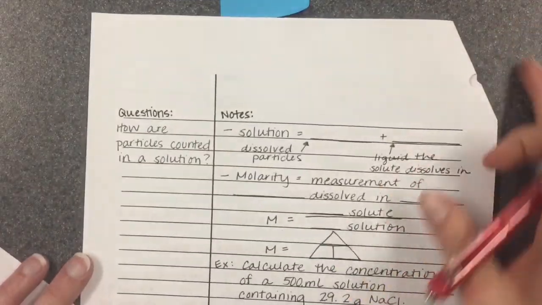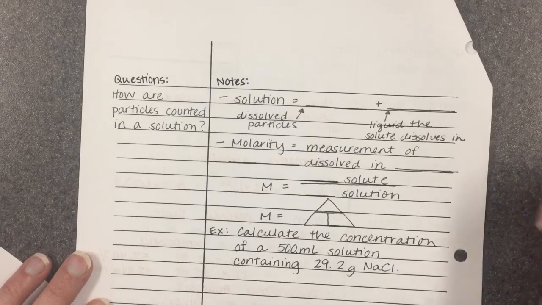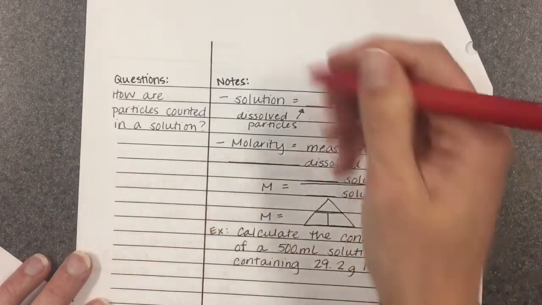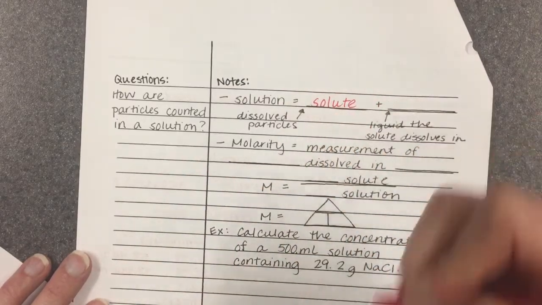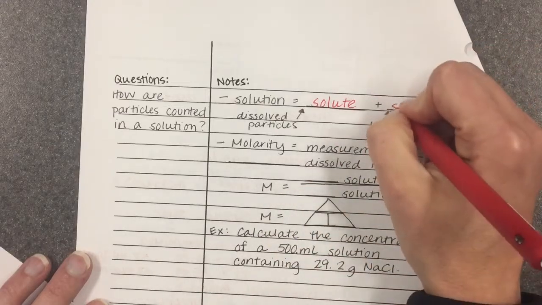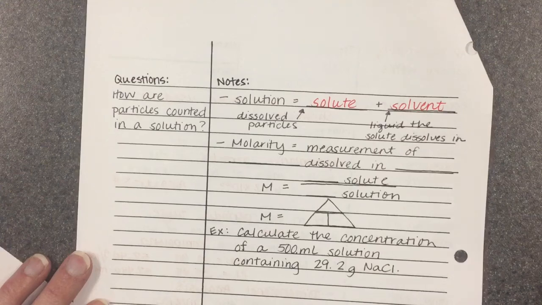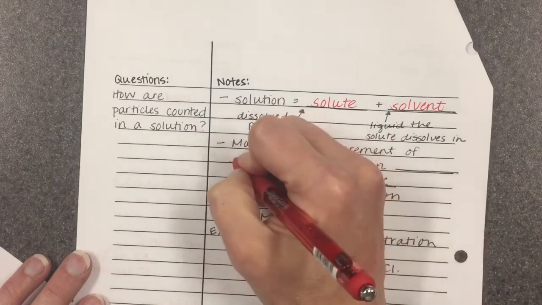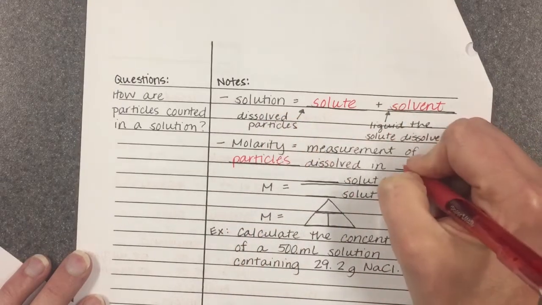Okay, so how are particles counted in a solution? Well, first off, what is a solution? Remember that you have two things in a solution. You have the particles that are dissolved in there, that is the solute. And the liquid that they are dissolved in is the solvent. Remember that it's a mixture. Molarity is the measurement of those particles dissolved in the solution.